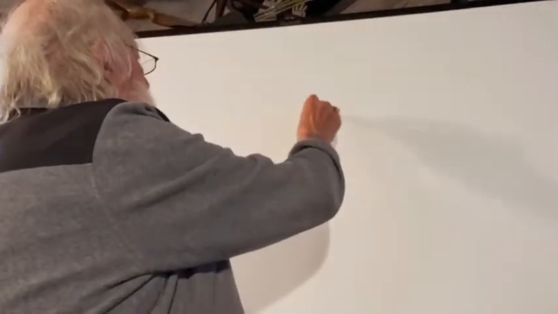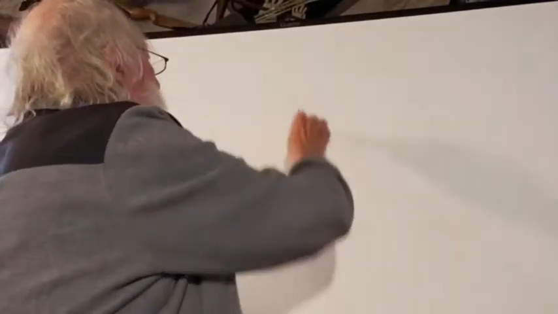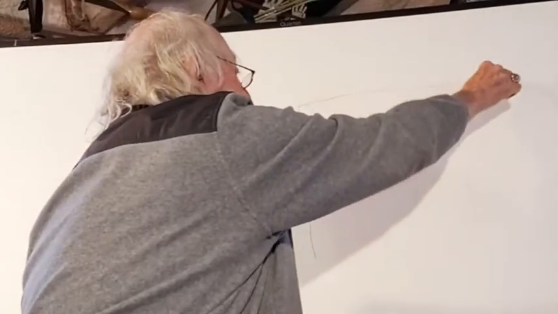When I do perspective, or when I do drawing classes, a lot of times I work off of grids. The grid for this one is a rectangular shape like this.